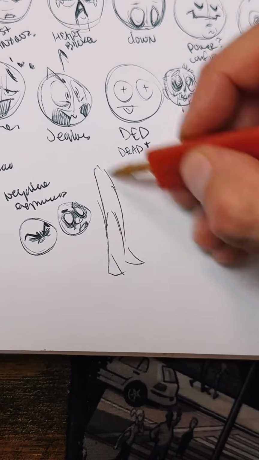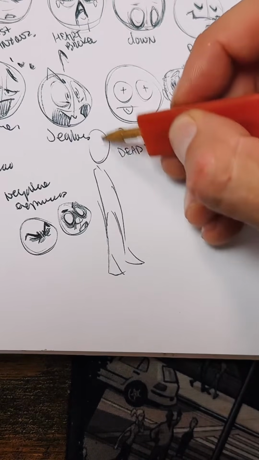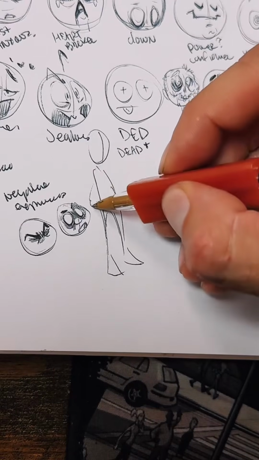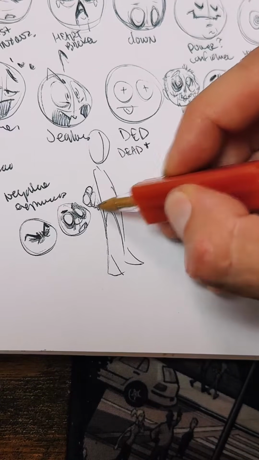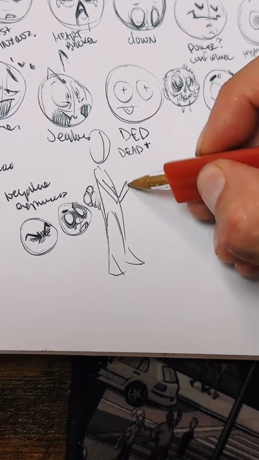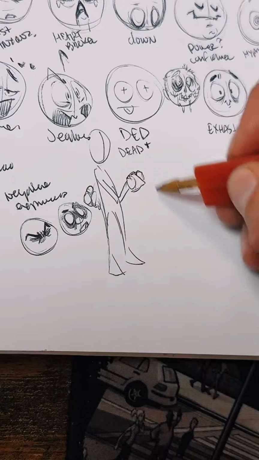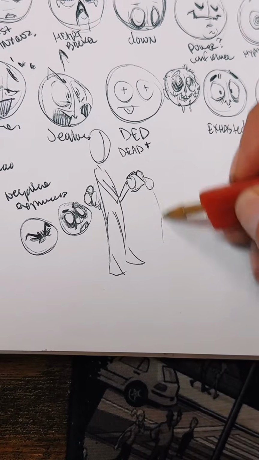So I would have to draw somebody hiding something behind their hand and offering something else to someone, right?